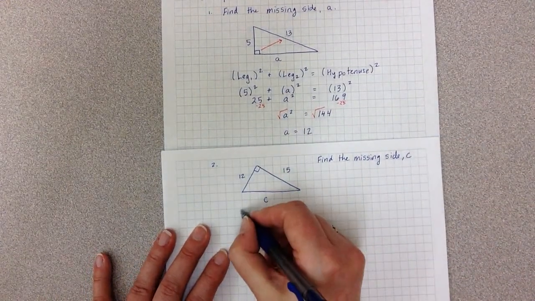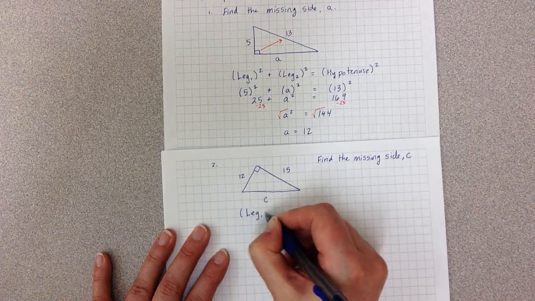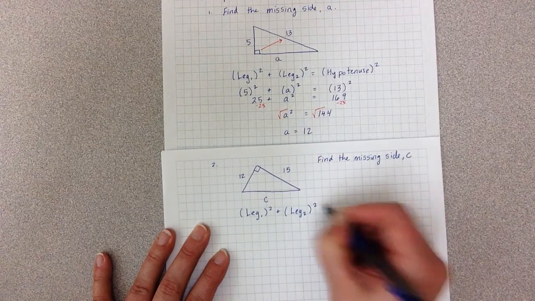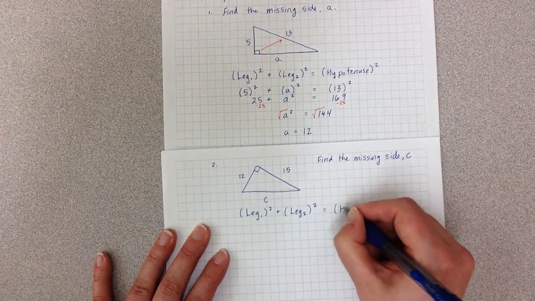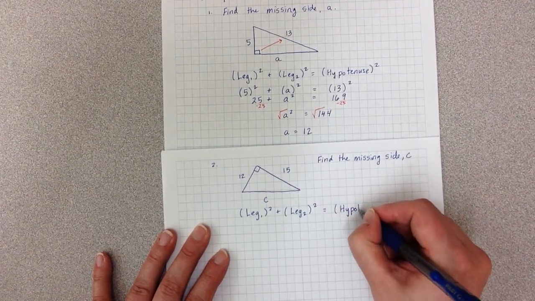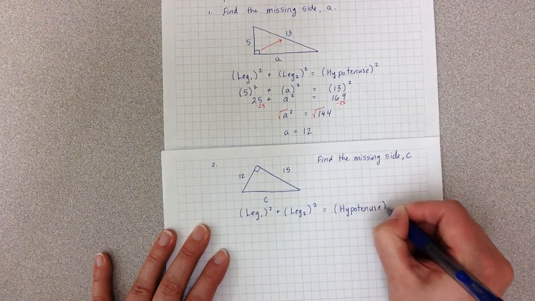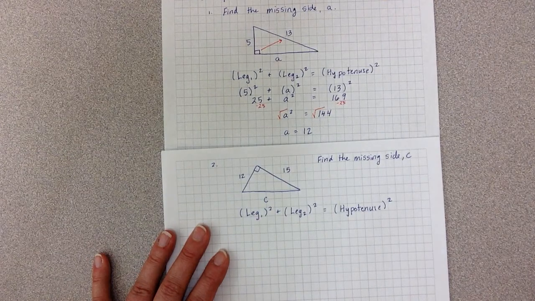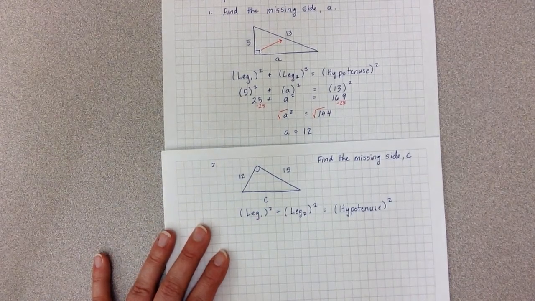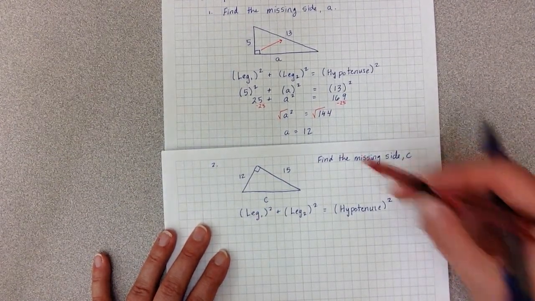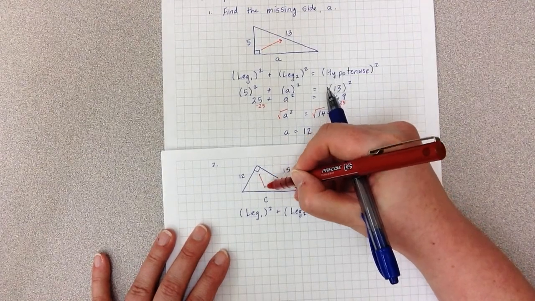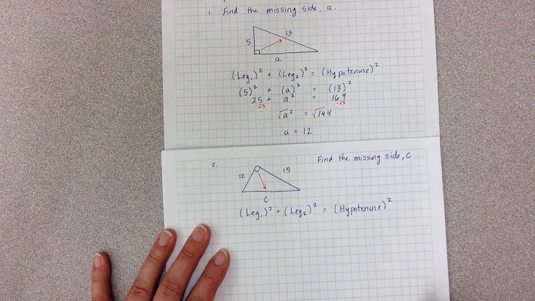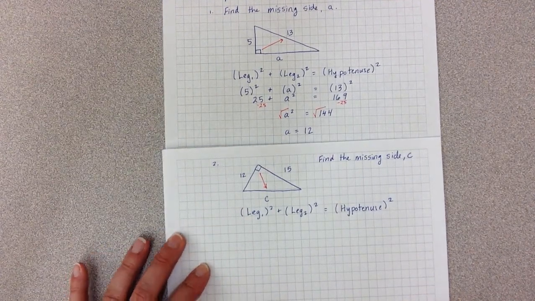So again, I start by writing the Pythagorean theorem, leg 1 squared plus leg 2 squared equals hypotenuse squared. I want to remember that the hypotenuse is the special one, so I'm going to go to my right angle and draw an arrow across so that I can see which side of my triangle is the hypotenuse.